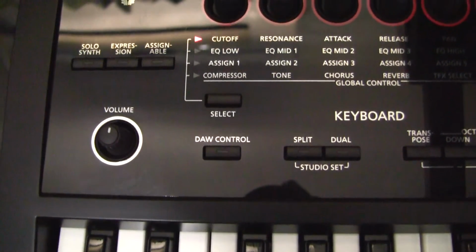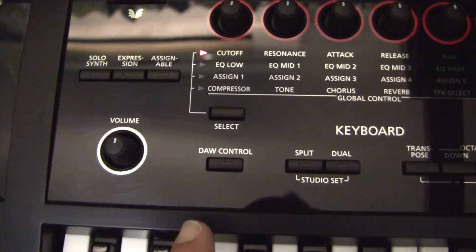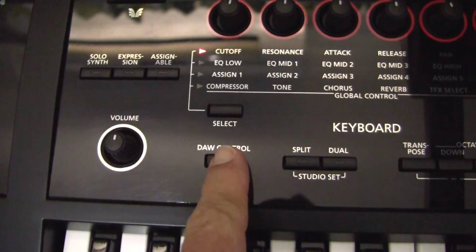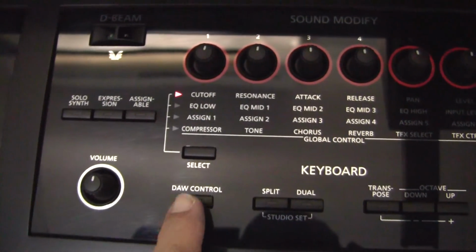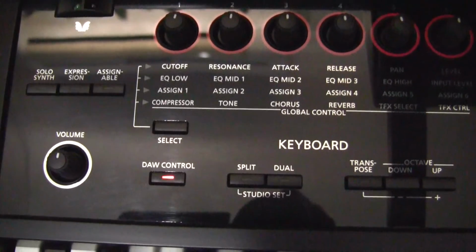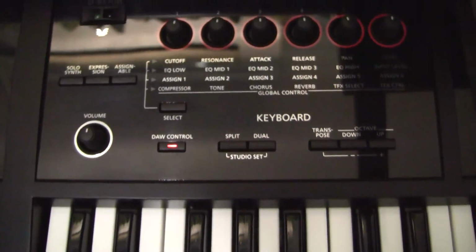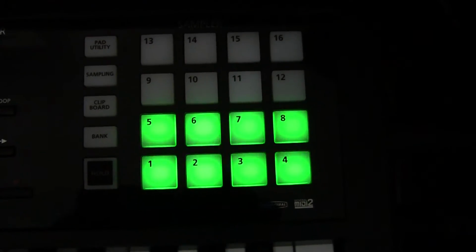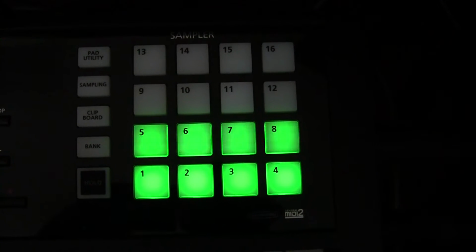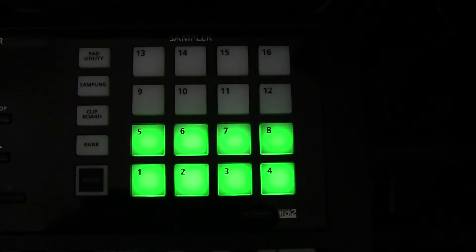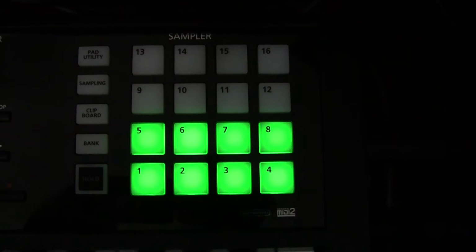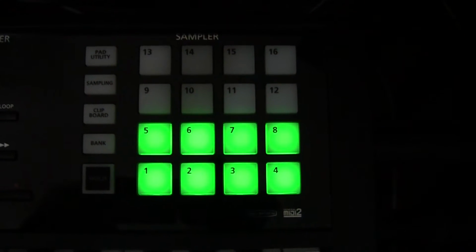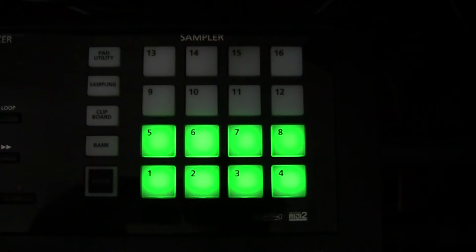For finer control of your external gear, you may want to use the DAW control. When we press the DAW control button, it lights, and we see that the bottom half of our sampler buttons have now turned green. Now what happens when you push these buttons will depend to some extent on what you have as your control map.